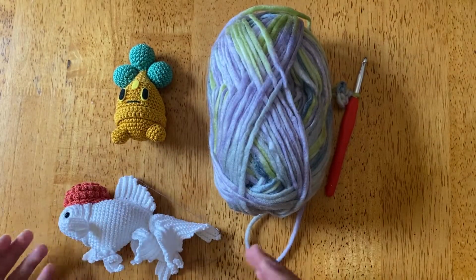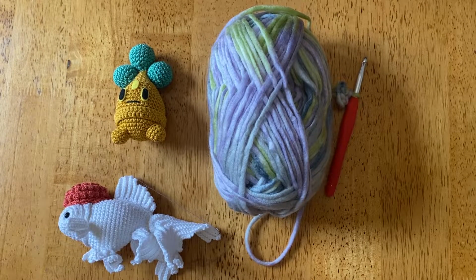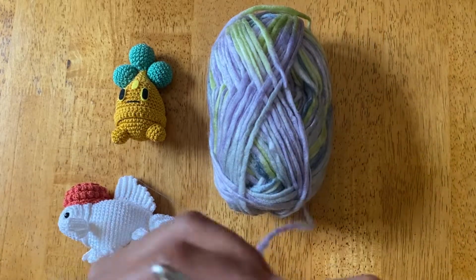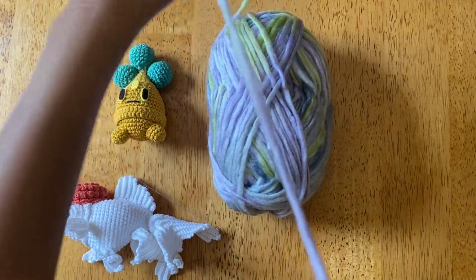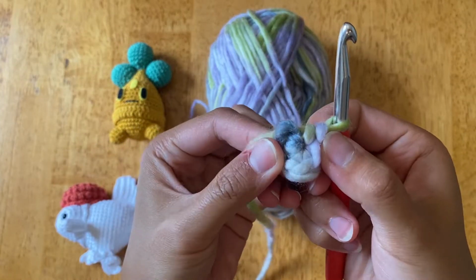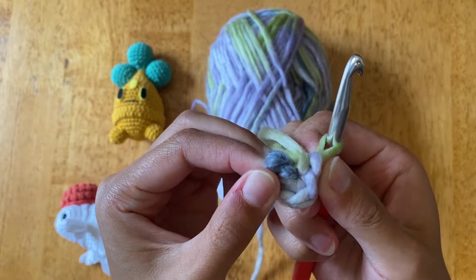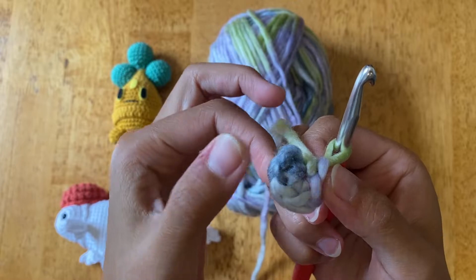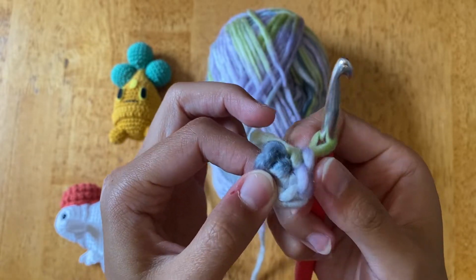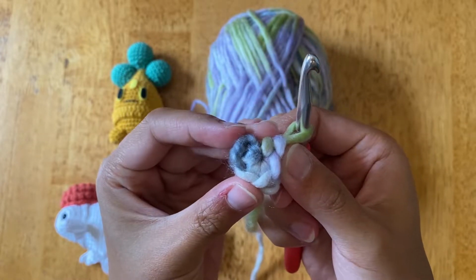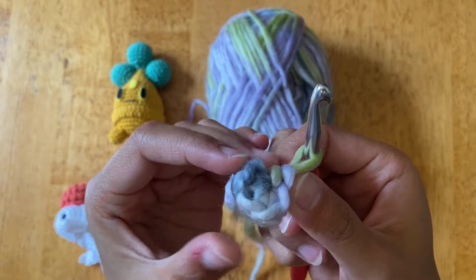All right, so how do you do increases and invisible decreases? I'll show you that now. So on my hook, I already have a magic circle that has 6 single crochets worked into it. That is a very standard way to start off a round piece in amigurumi.